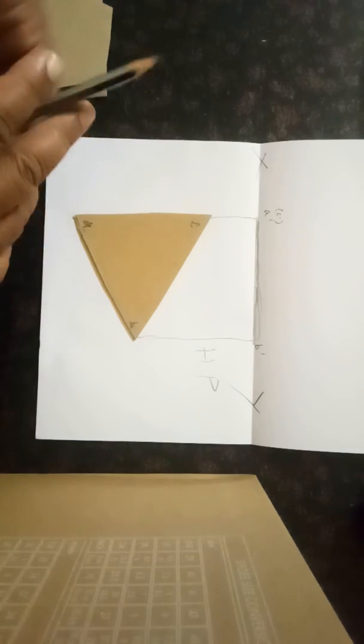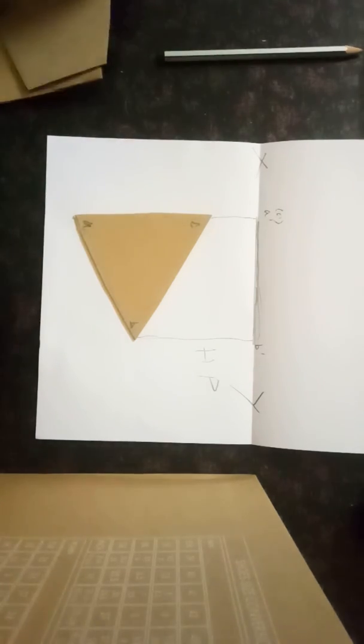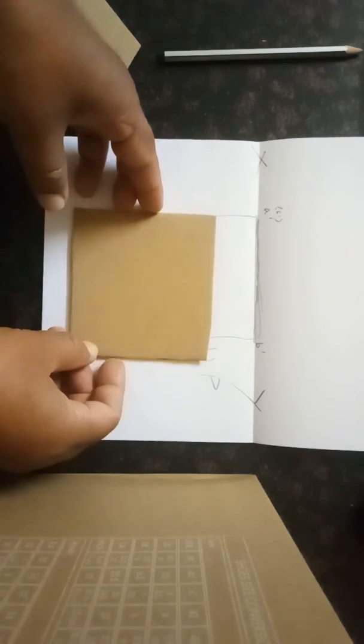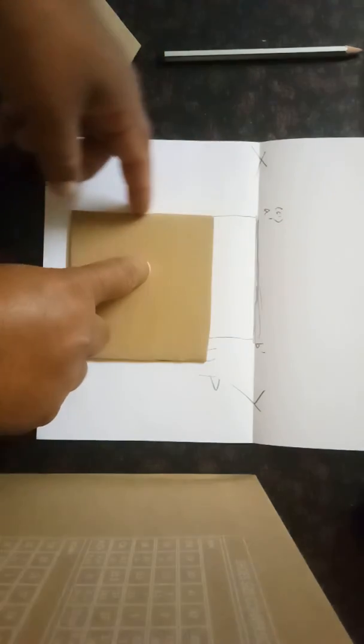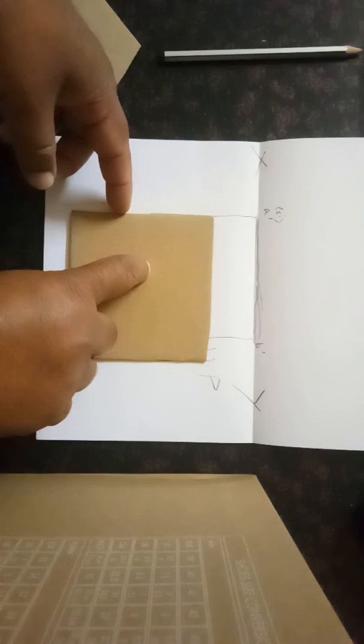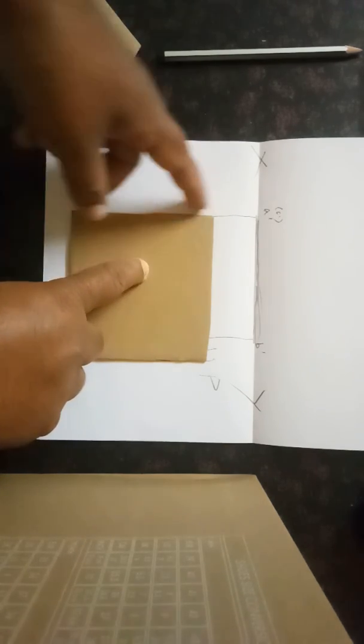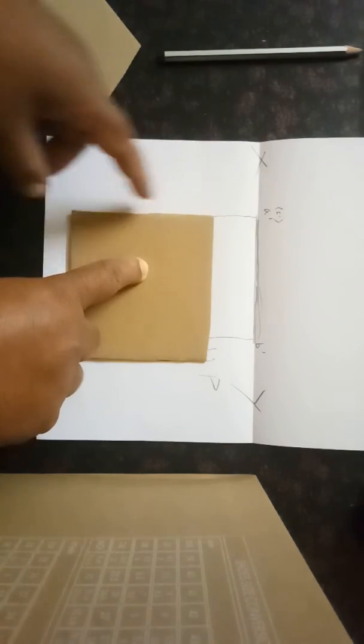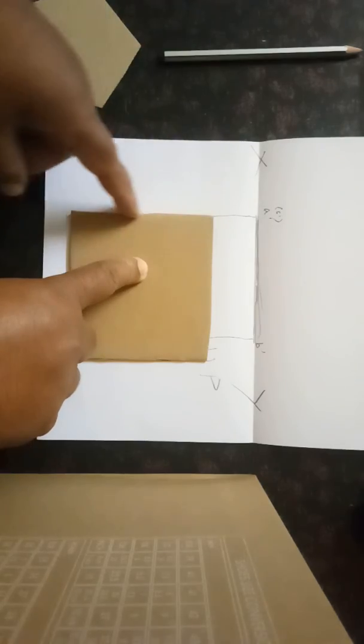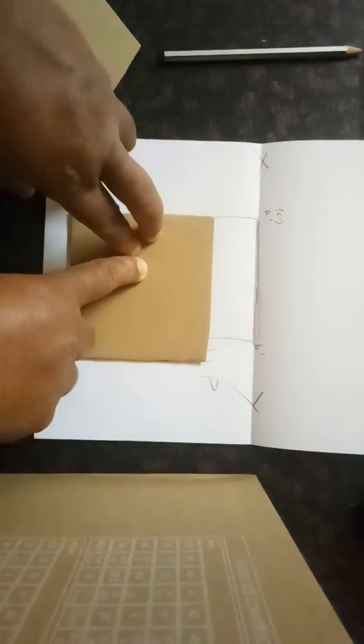Suppose it is a square lamina, then it will be like this. Suppose this is the edge on which it is resting on HP, it should be to your left. The edge should be to your left. Okay, and the edge must be perpendicular to VP. It must always be perpendicular to VP.